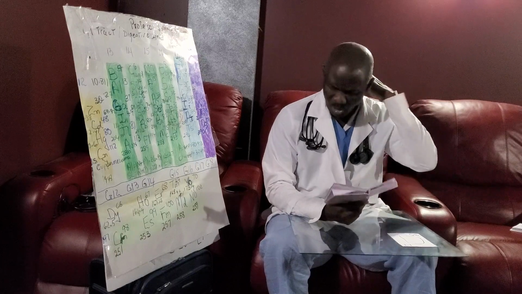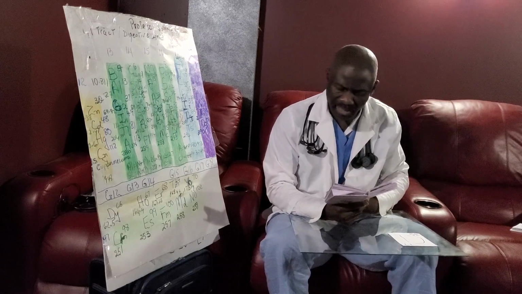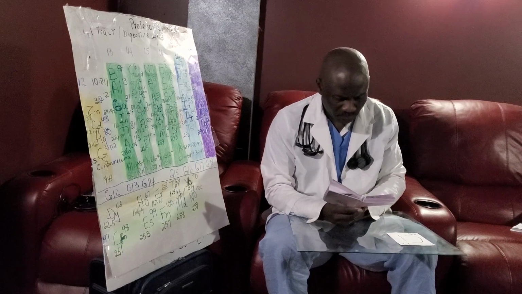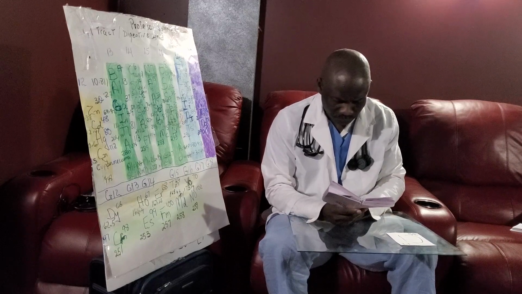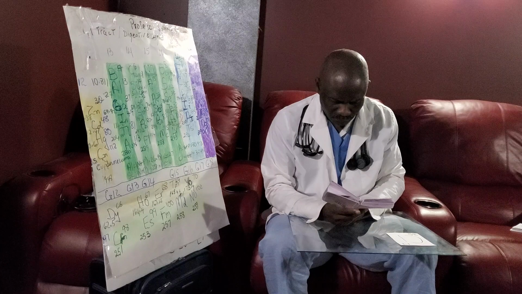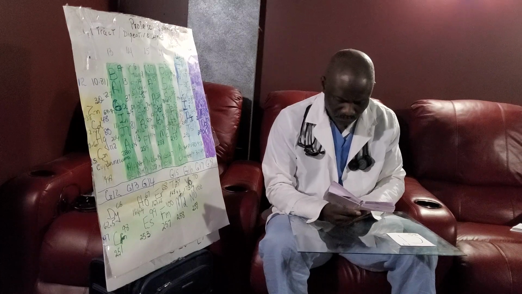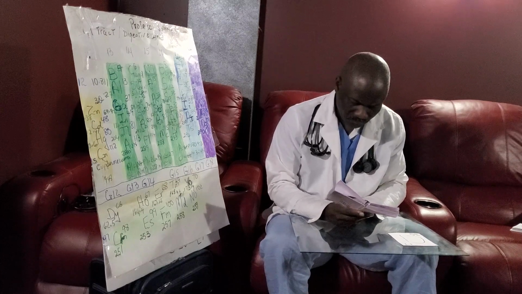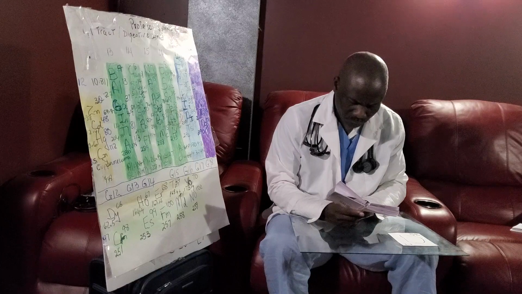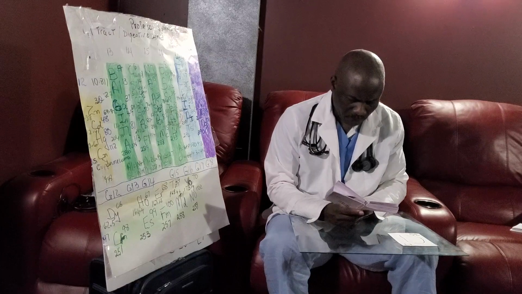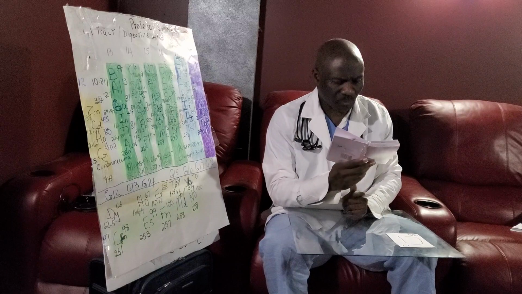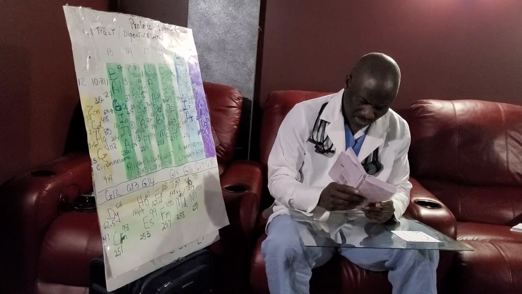A concentration of 3.5 parts per million can be detected by smell. And a concentration of 1,000 parts per million can be affected after a few breaths.